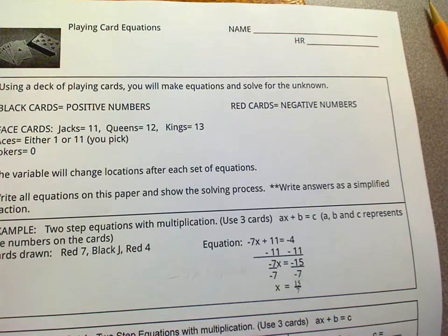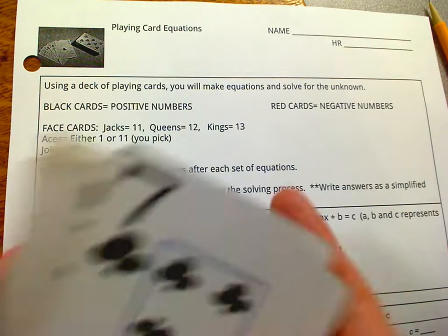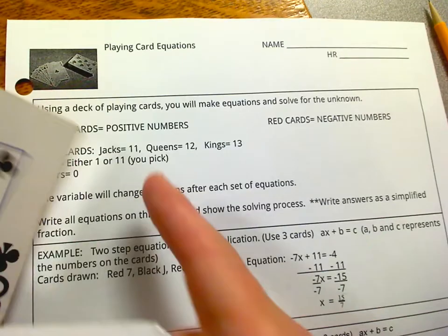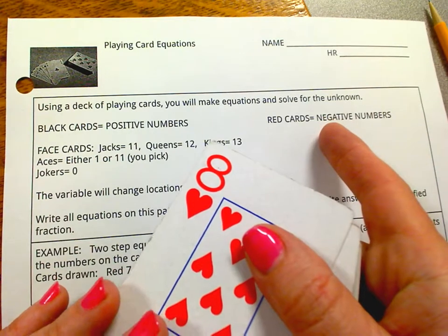Okay, this is for Math 8. We are doing playing card equations, and you're going to be using a deck of playing cards to make the equations and to solve them. So first off, in a deck of cards, we have black cards and red cards, and the black cards in this case are going to be positive numbers. The red cards are going to be negative numbers.